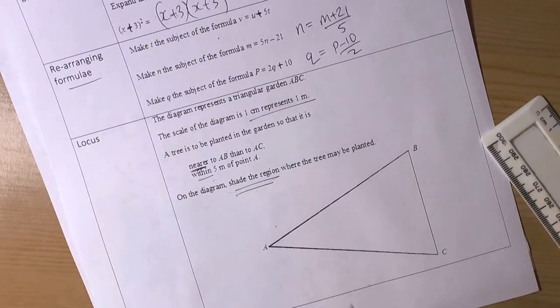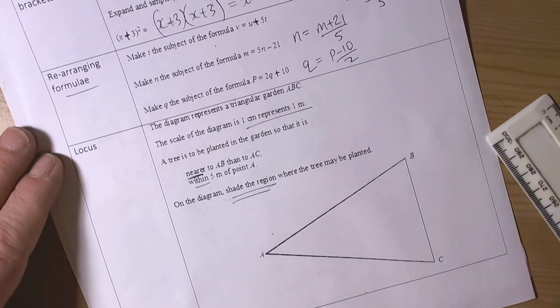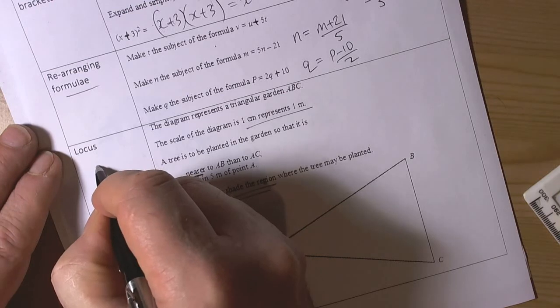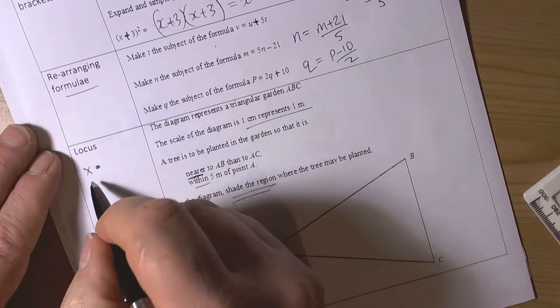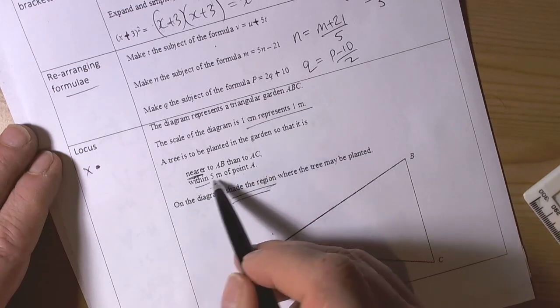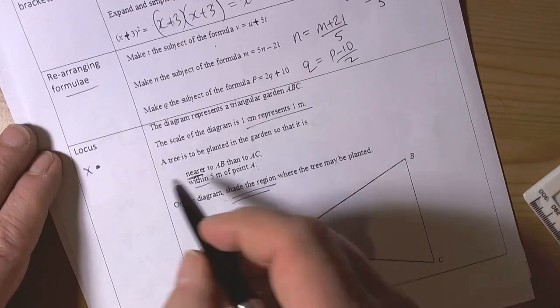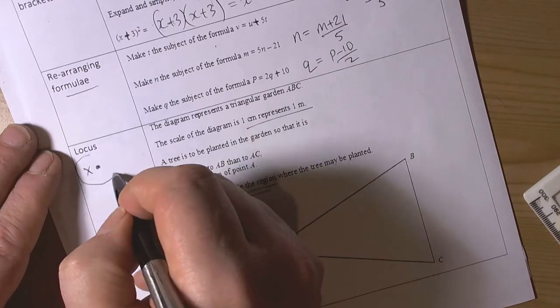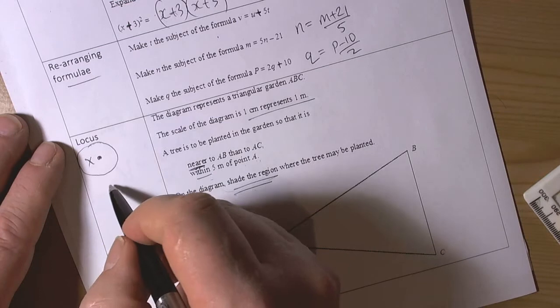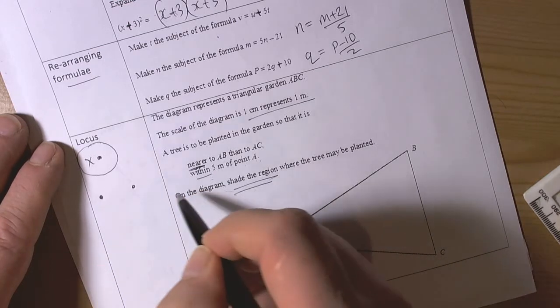So therefore, once we realise it's a locus question, there really are only 4 constructions that you need to realise for regions. If it's a single point, say X, then we want to be within a distance from a single point. Well, that means we need a boundary line, and that boundary line has to be a circle around that single point.